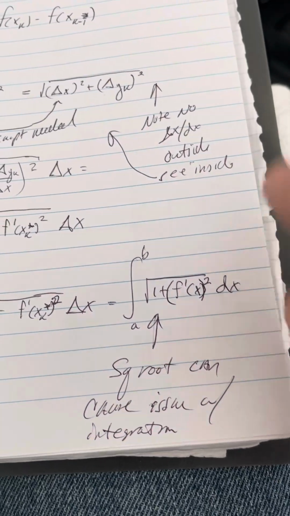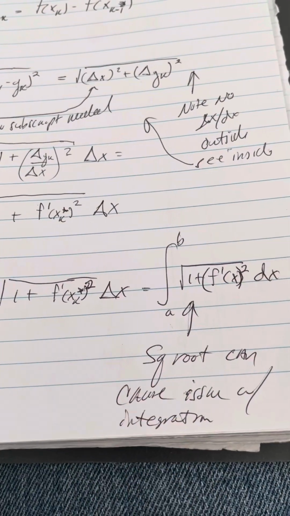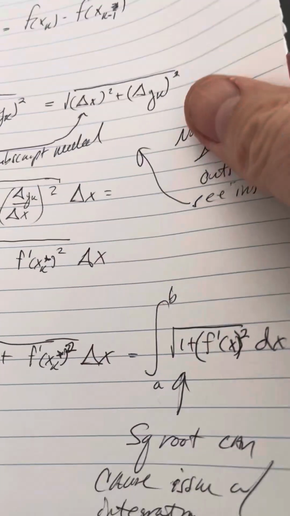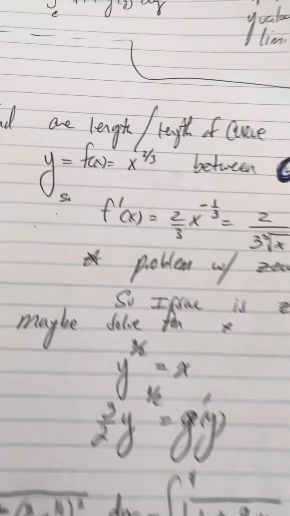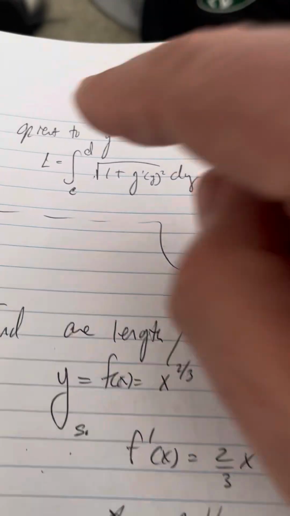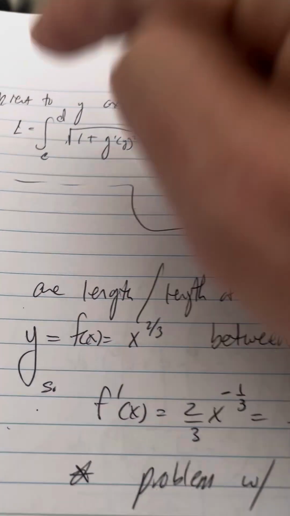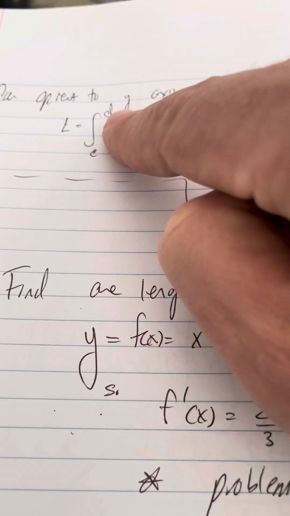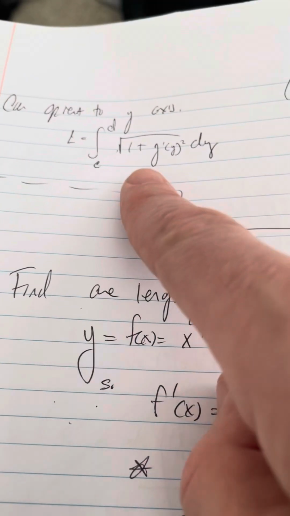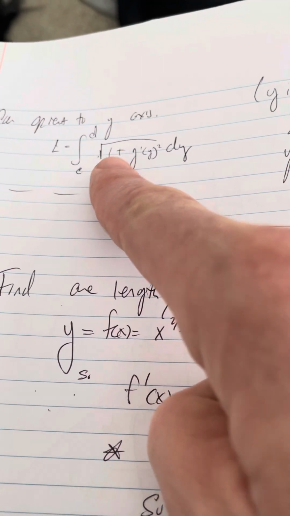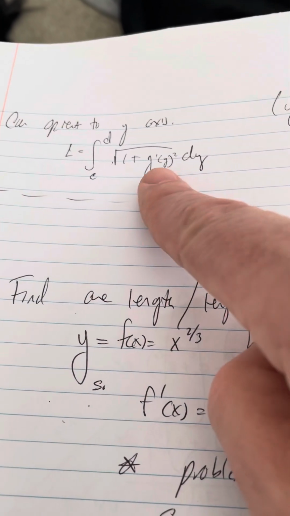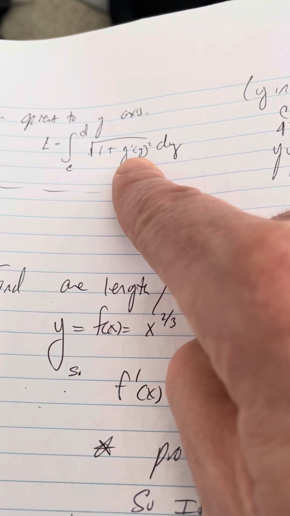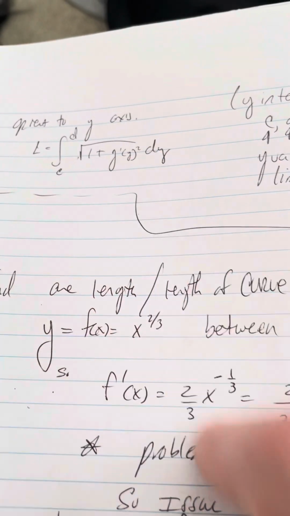dx. Now note, the square root can cause some issues. So there are a few tricks. Well, there's really one trick we end up using a lot, and we'll talk about that in class. Let me scroll over here. We can orient to the y-axis as well, and so if we do that, the notation goes c to d rather than from a to b, and then it's still the same formula. It's just 1 plus g prime of y squared. So we're taking the derivative of the function, and the function is not with respect to x, it's with respect to y, and then we have the dy.